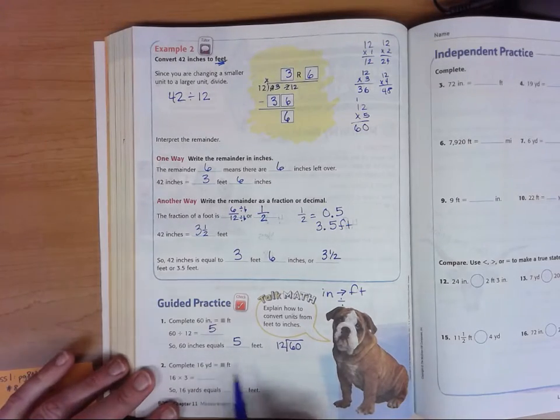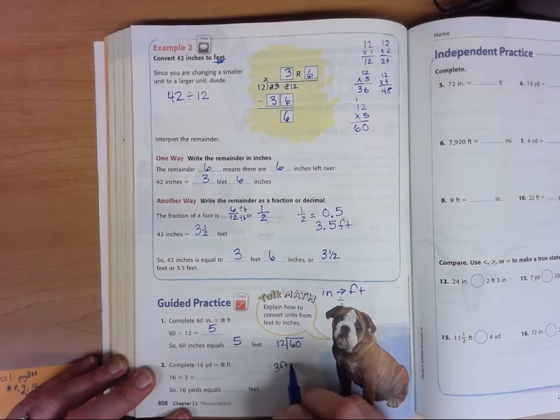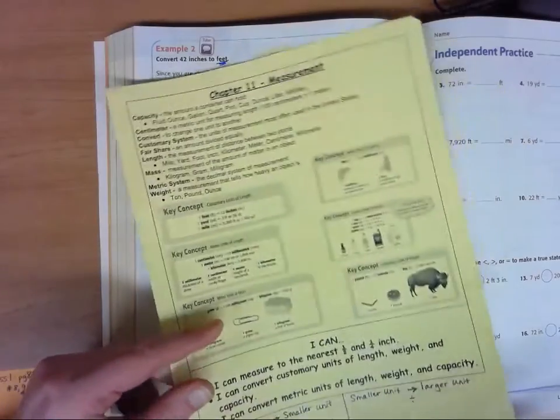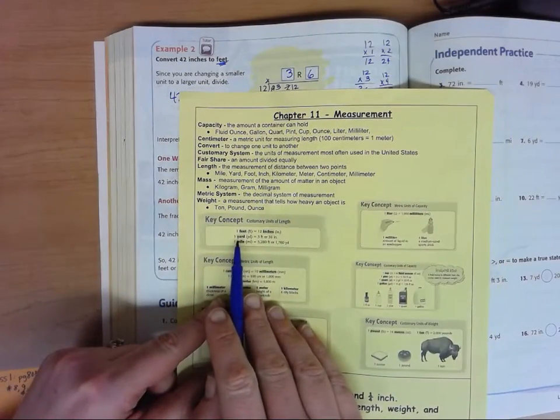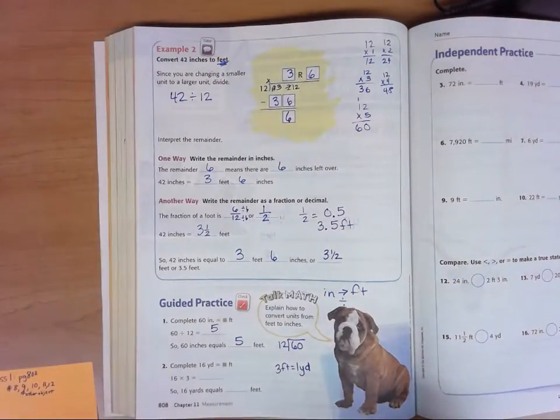Okay. Yards to feet. Ooh, we haven't done yards yet. There are 3 feet in 1 yard. If you aren't sure about that, flip back a page or take a look here. 1 yard is 3 feet. Look at your chart. That's going to help you.